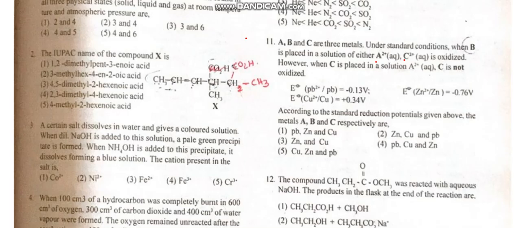A, B and C are three metals under standard conditions. When B is placed in A2+ or C2+, it is oxidized. So when you keep B in the solutions A2+ or C2+, it is oxidized. That means A2+ and C2+ are reducing to oxidize B. That means B has more negative electrode potential. That is why it was oxidized in the presence of A2+ and C2+.